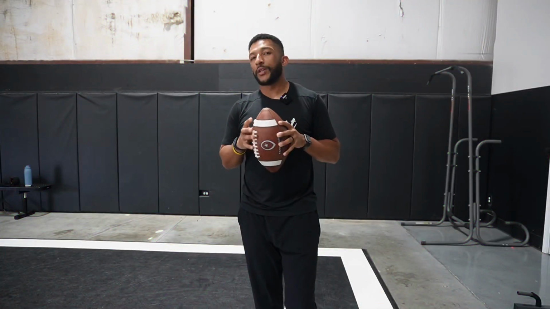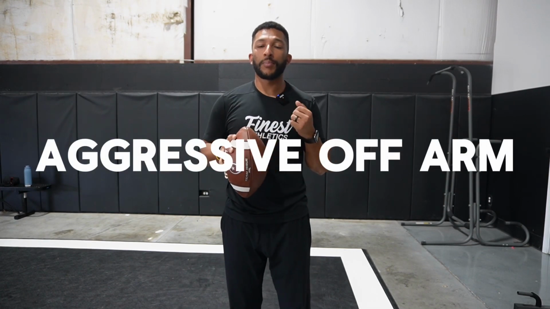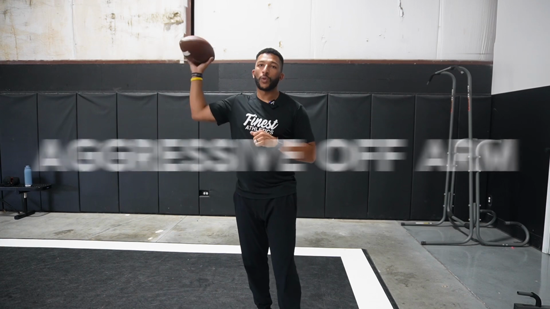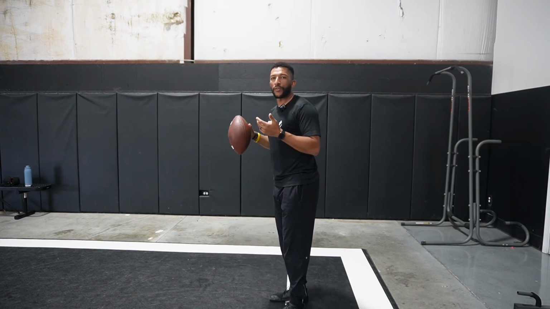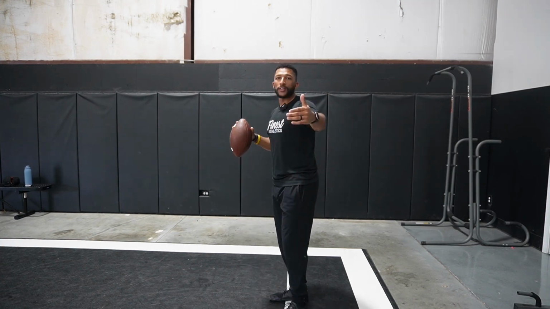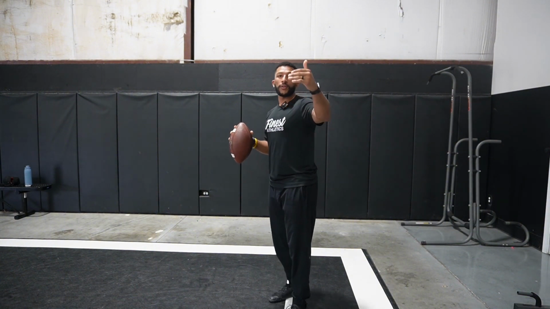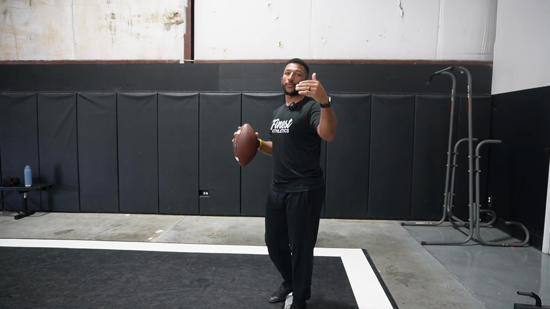Another issue that I'm seeing with throwing, and this is something that I had to deal with myself, is just having a very aggressive off arm. Anything you're doing with your front arm is going to affect your rear arm. By aggressive off arm, this is what I'll see. And again, this is something you can really pick up if you're recording quarterback's reps from in front of them.